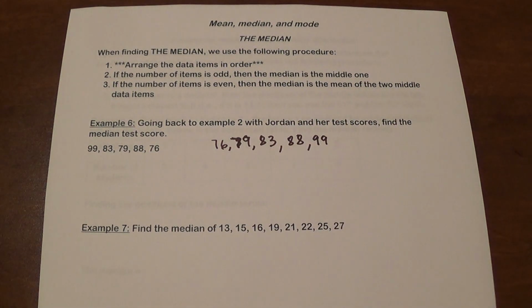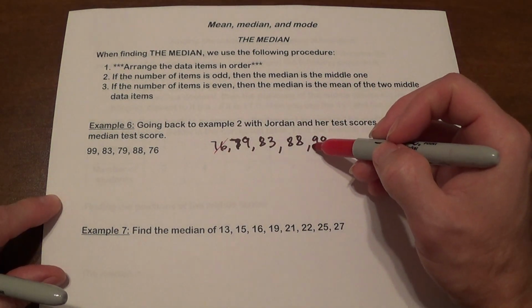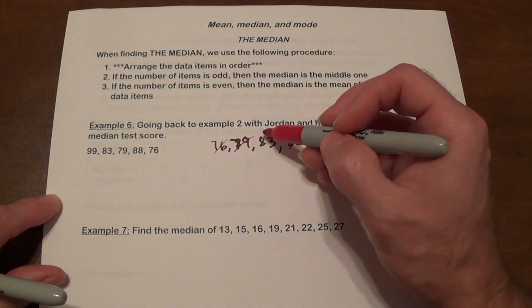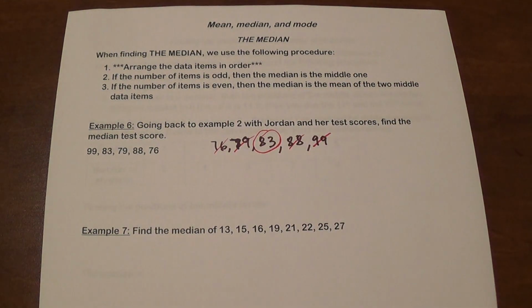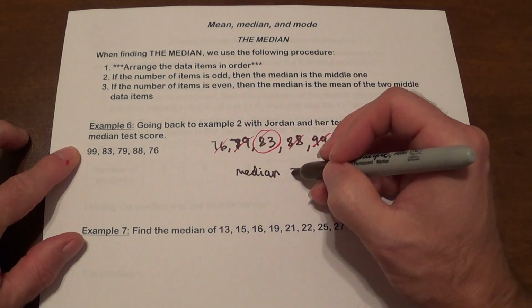We're looking for the middle one. A common approach is to start crossing out elements from the start and from the end, like this. And we're left with the middle number here. So our median here is going to be 83.